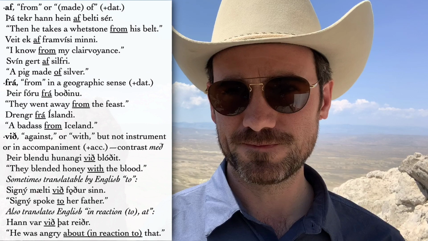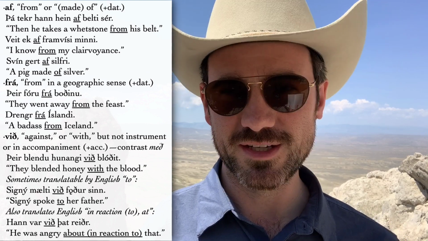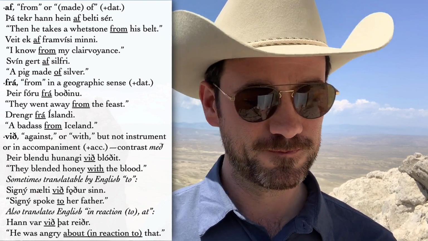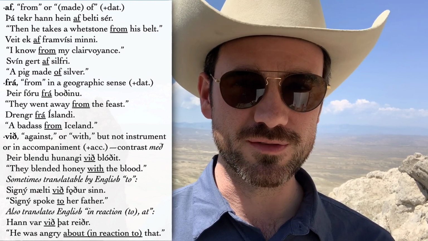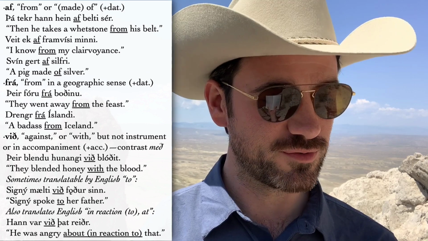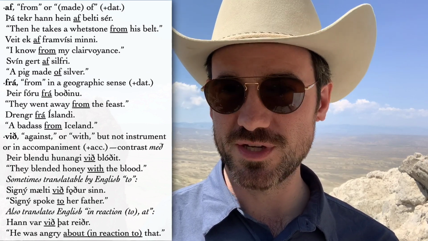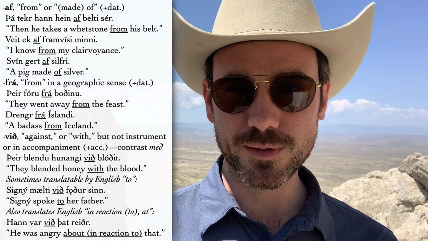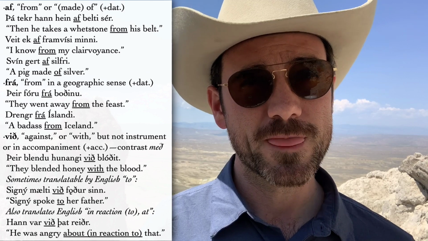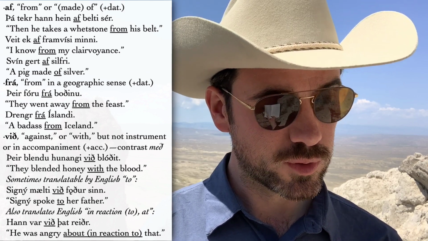So it is being taken from it, but it's not a geographic from. It's a good way of thinking about af. It's from, but not geographic from, which is frá, which also takes a dative. Someone is frá Íslandi, frá Noregi, from Iceland, from Norway, or perhaps traveling frá Svíaríki, traveling from Sweden. That's when you use frá, from.